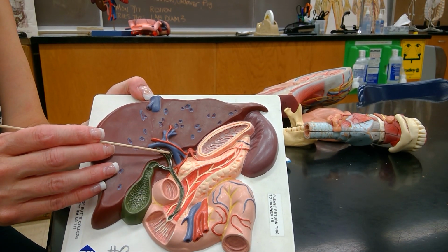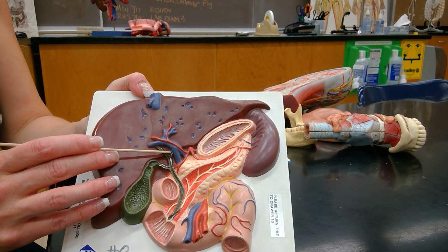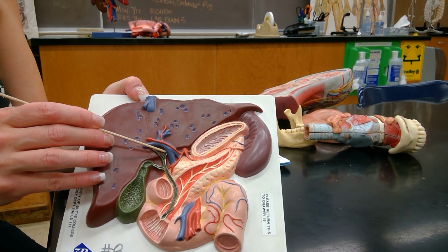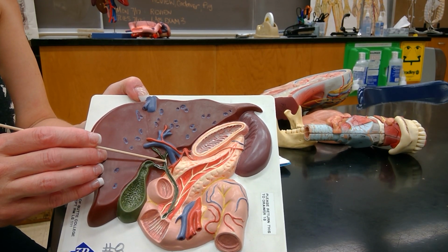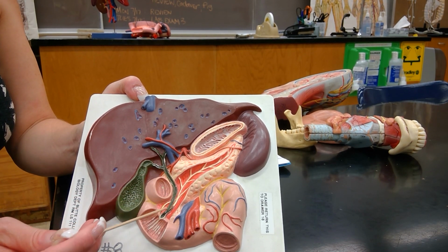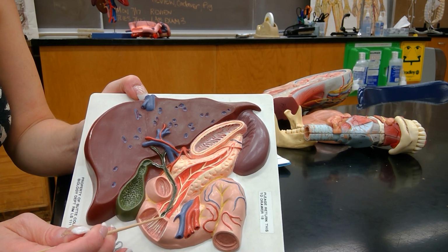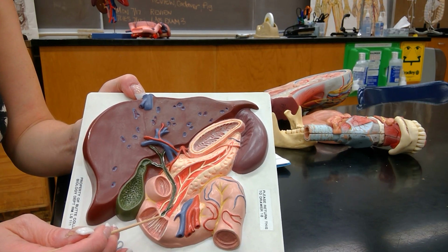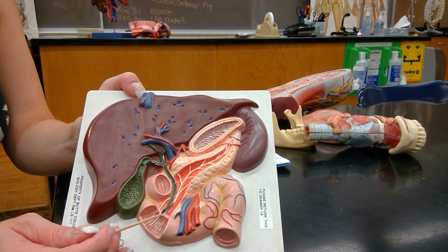Up at the liver, these green tubes are all ducts having to do with bile. So this is the left hepatic duct, the right hepatic duct, common hepatic duct, cystic duct, and then the common bile duct. Common bile duct connects with the pancreatic duct, and they have a shared connection to the duodenum called the hepatopancreatic sphincter, which you can also call the sphincter of Oddi.